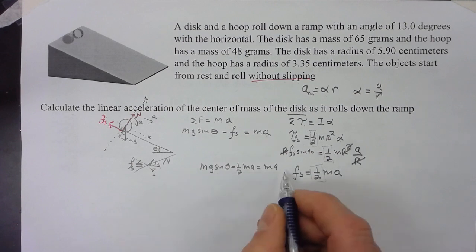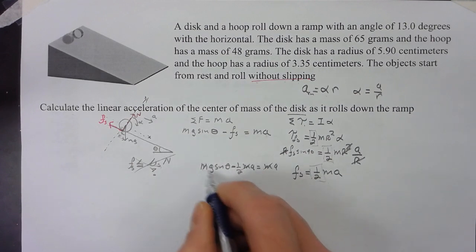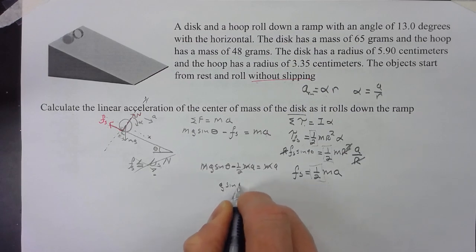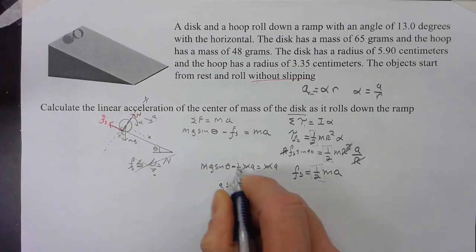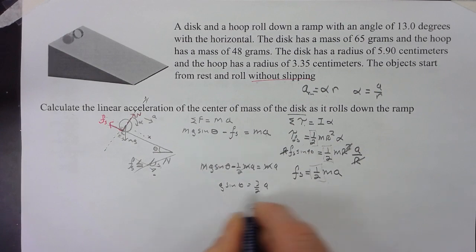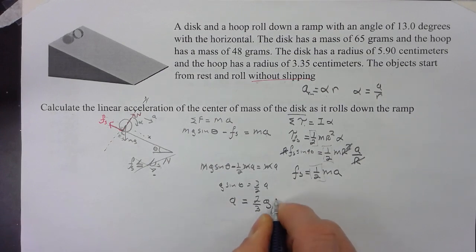Nothing else here really tells us that it's a disk. But notice all these m's are going to reduce, and we get g sine theta is going to equal a plus 1/2 of a, 3/2 a. So we get that the a is equal to 2/3 g sine theta. Notice, no mass.